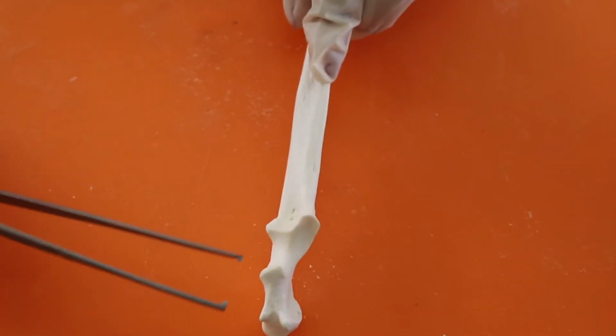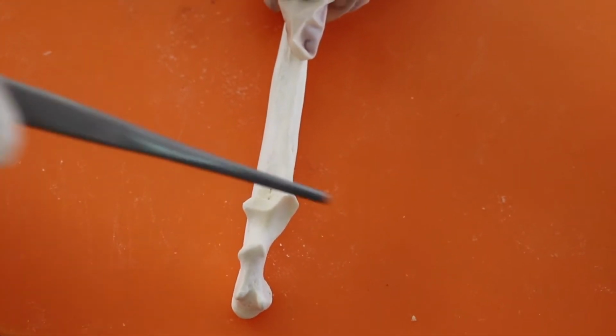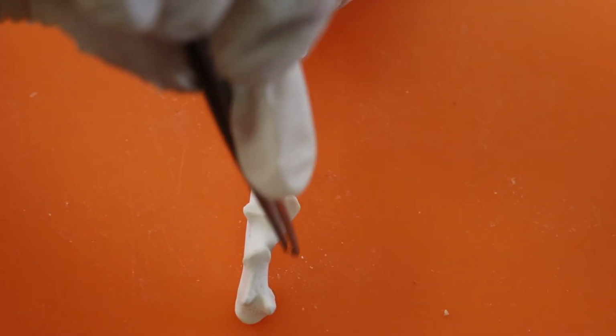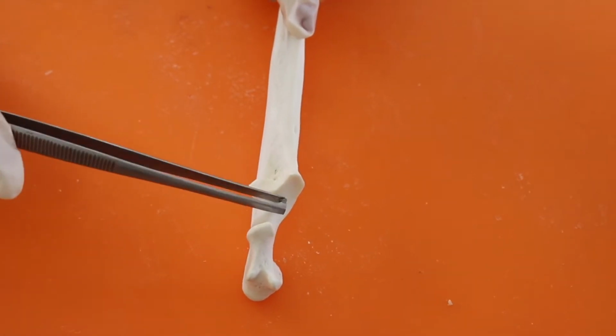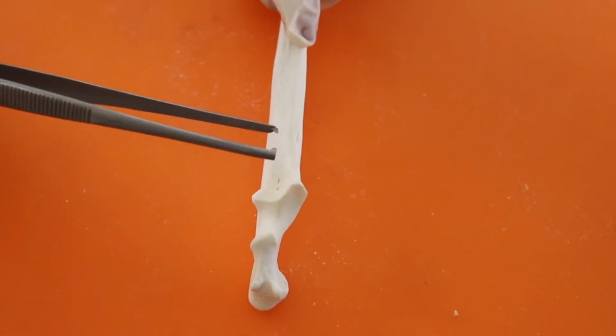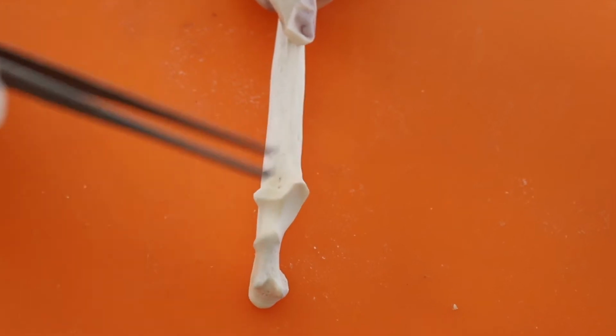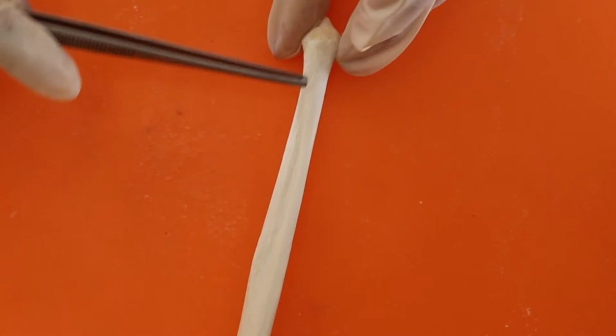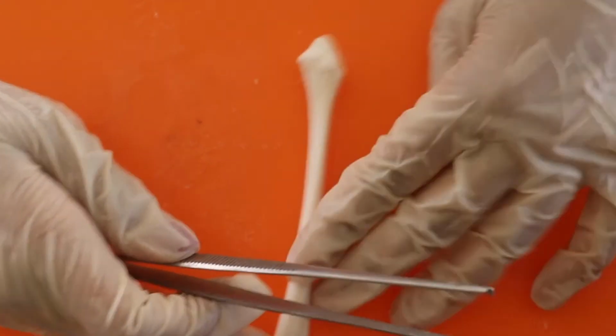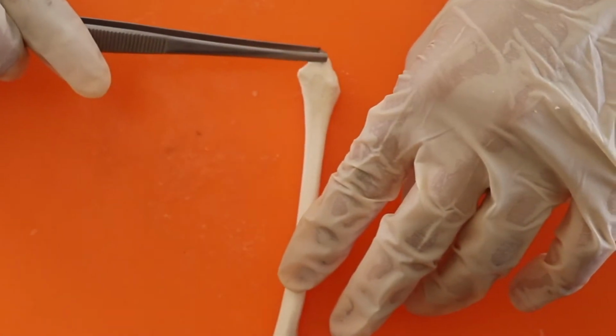So here we have the olecranon. We could see the olecranon tuber, the anconeal process, the trochlear notch, and the radial notch down there. And we also have the coronoid process, the medial and lateral side. So here we have the articular circumference and the styloid process.